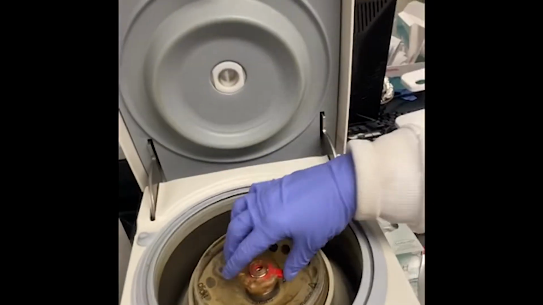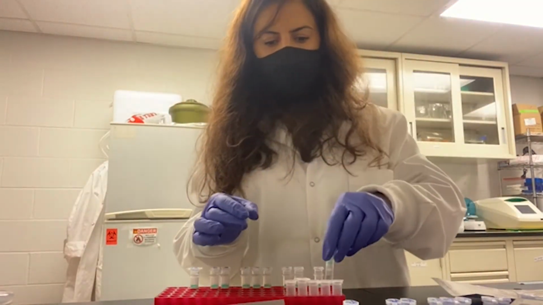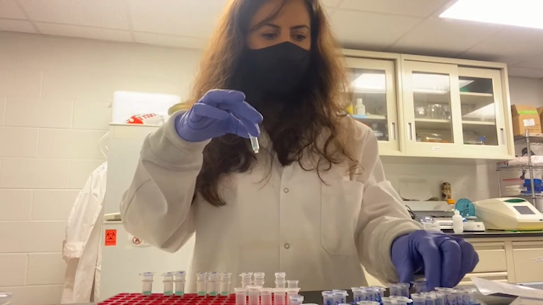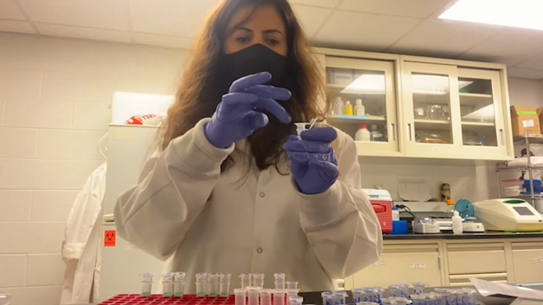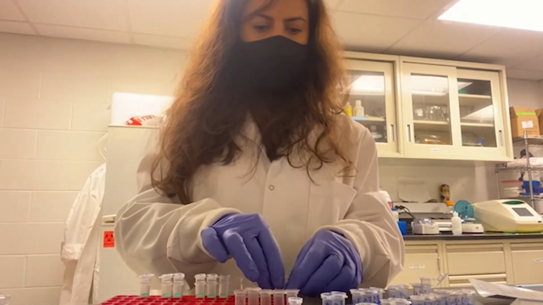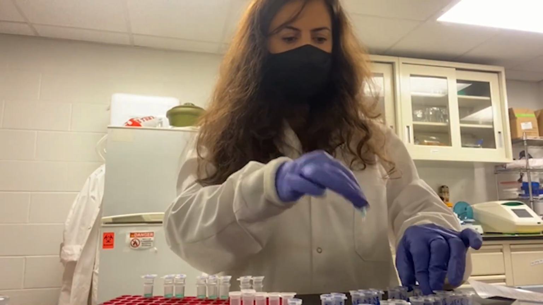Centrifuge is done. Now I'm going to open and take the samples out. So you see it's filtered. I'm going to discard the flow through and keep the column. This is the last step. We are going to now transfer our columns into clean microfuge tubes, because I am going to elute RNA from the column into this collection tube. And this one goes to trash. You don't need the flow through.